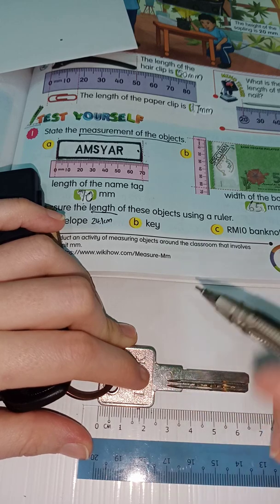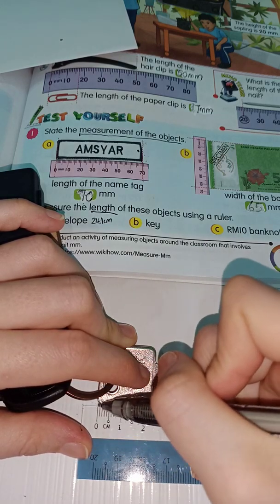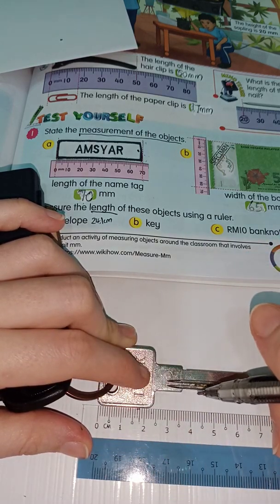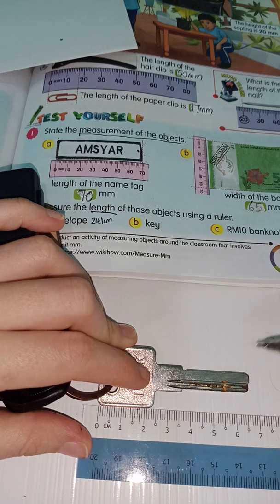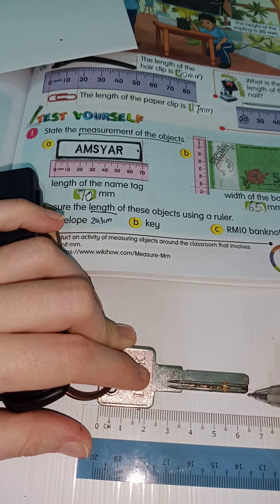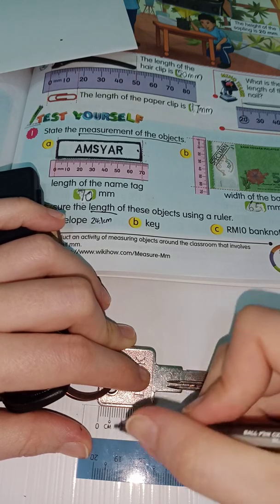And then the end part is here. So this one is 6, before 7, right? 6.5 centimeter.